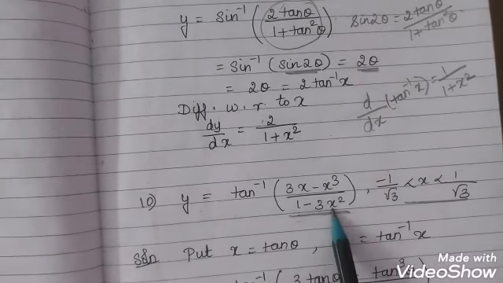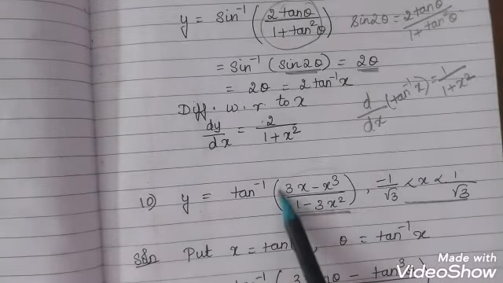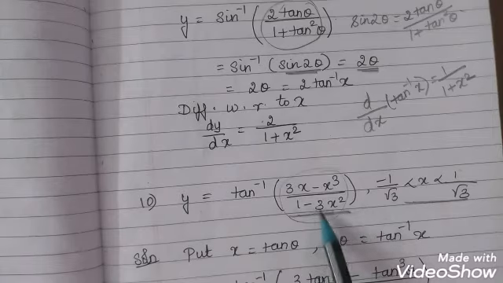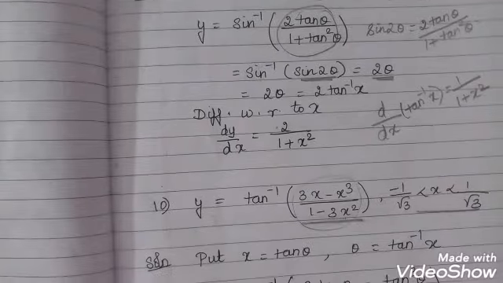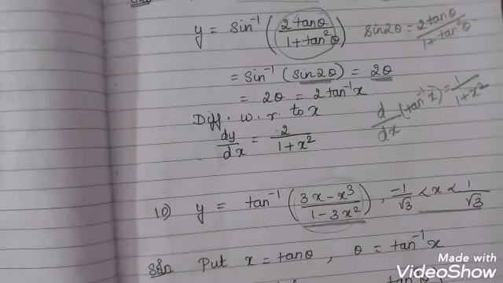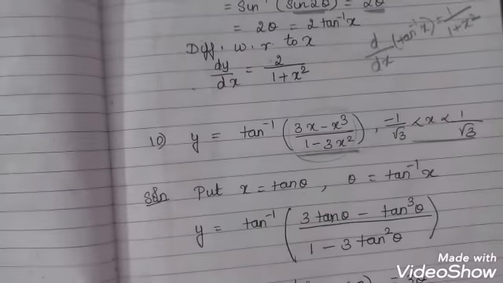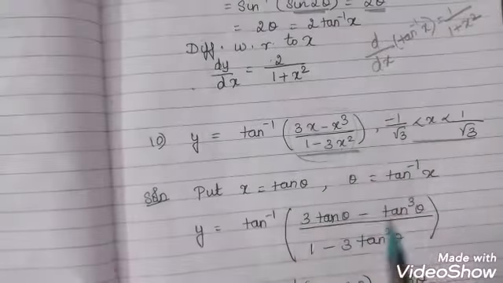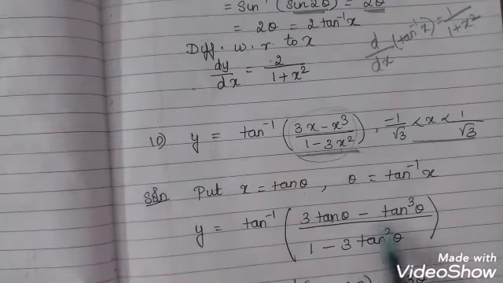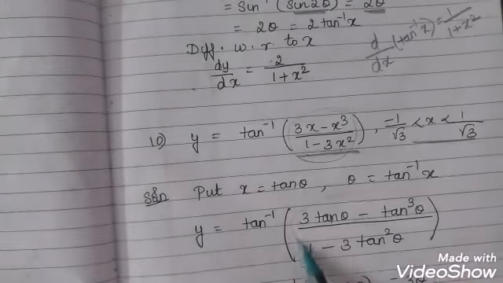If I use cos theta also, I will not be able to simplify in this case. So that is why we write it as x is equal to tan theta. Your theta is equal to tan inverse of x. So here you have y equal to tan inverse of (3 tan theta minus tan cube theta) divided by (1 minus 3 tan square theta). So what is this formula here?